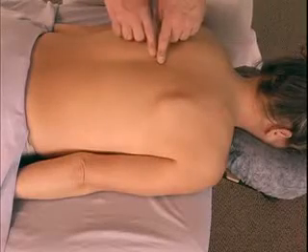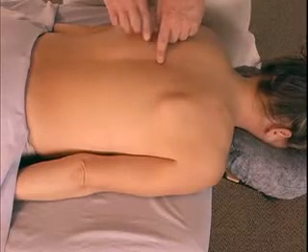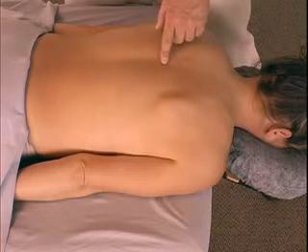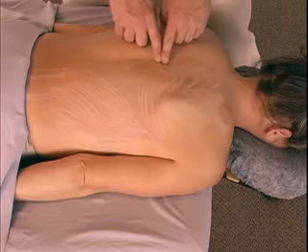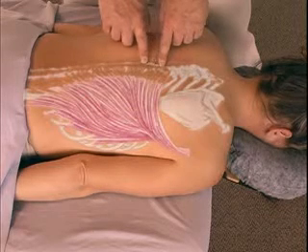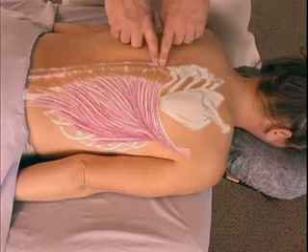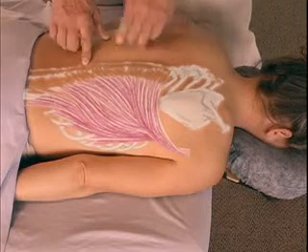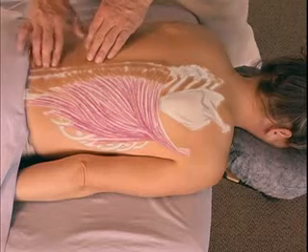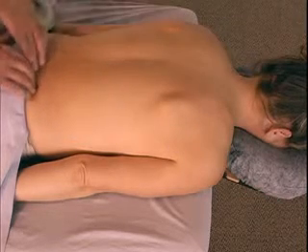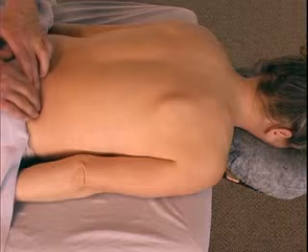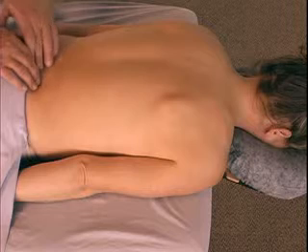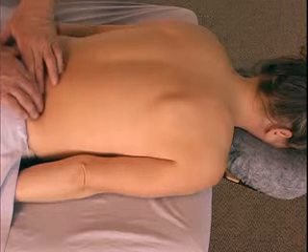Okay, so we're going to begin with the attachments for the latissimus dorsi, and the inferior angle corresponds with approximately T7 to T8. So this attaches onto the spinous processes of T7 down to T12. And it also attaches onto the thoracolumbar aponeurosis and along the iliac crest. That's the origin of that muscle. So we're just tracing the bony landmarks here of the attachments.